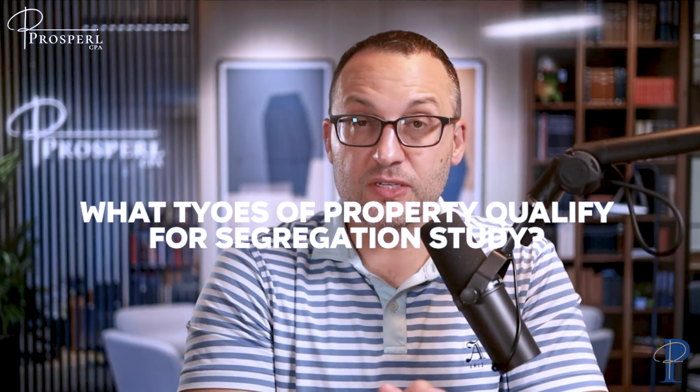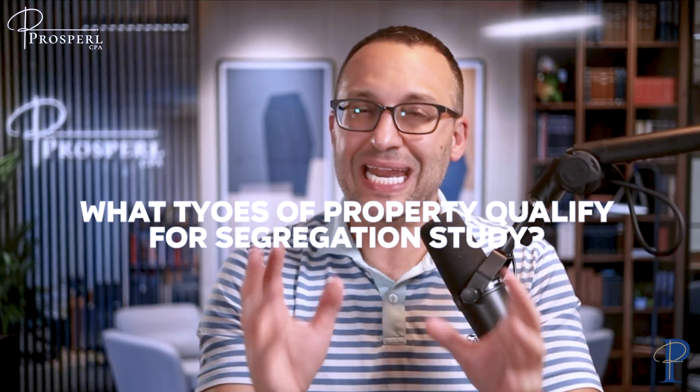What types of properties qualify for a cost segregation study? Any type of real estate with some sort of improvements. It could even be a parking lot, but it could also be self-storage. We've seen multifamily, single family, stadiums, and all sorts of different opportunities, whether it's a restaurant or a store, any type of building or structure. What's most important is, are you going to get a return on investment on that cost segregation study? Is it going to create enough tax deductions so it's worth investing in the procedure to save you money on taxes?